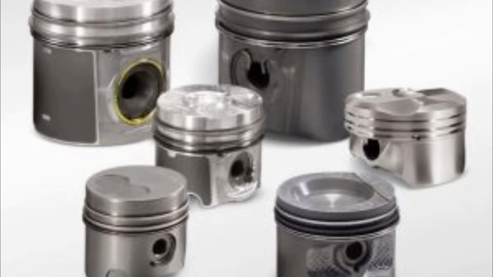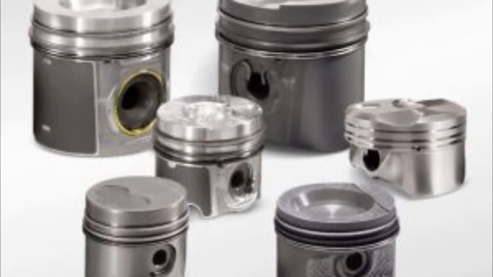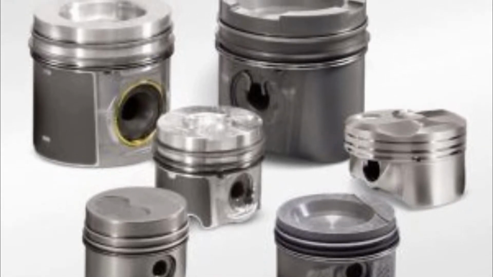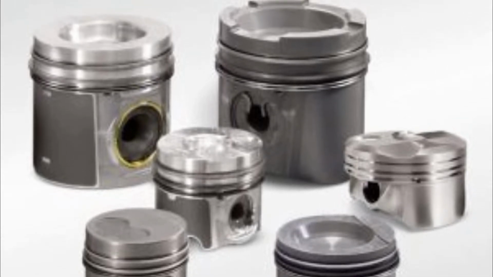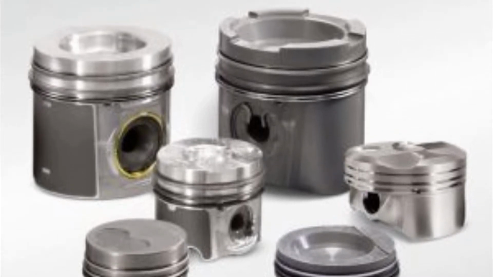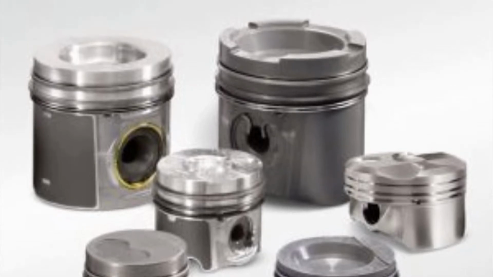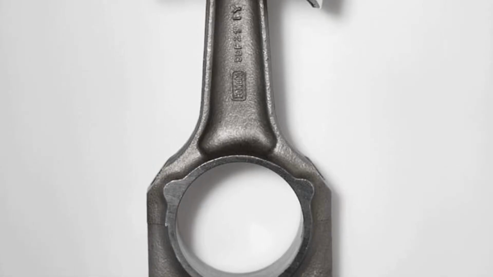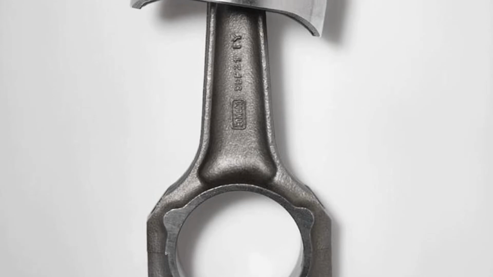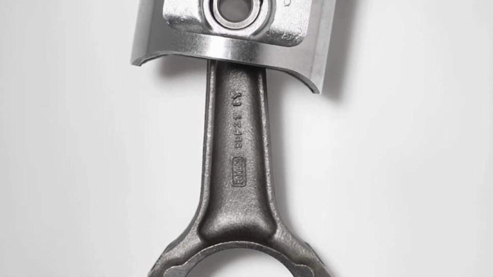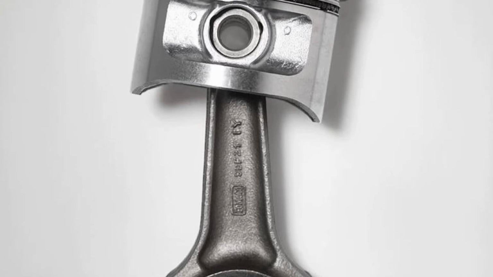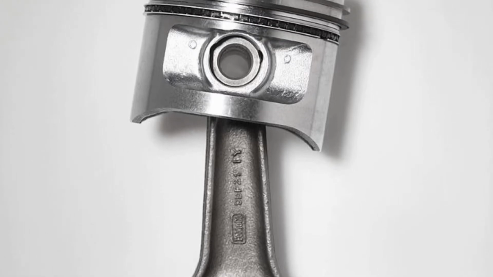The piston crown comes in direct contact with the burning gases within the combustion chamber, so it's exposed to high thermal and mechanical stress. Depending on the type of the engine and the type of fuel injection, the piston crown can be flat or can contain a bowl. After the piston crown comes the ring zone. Most of the pistons have 3 ring grooves, in which piston rings are mounted.